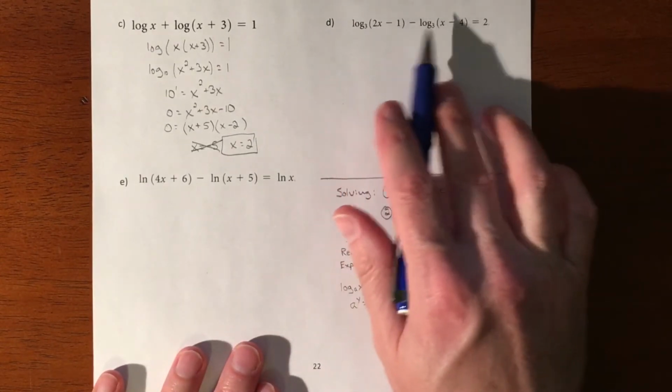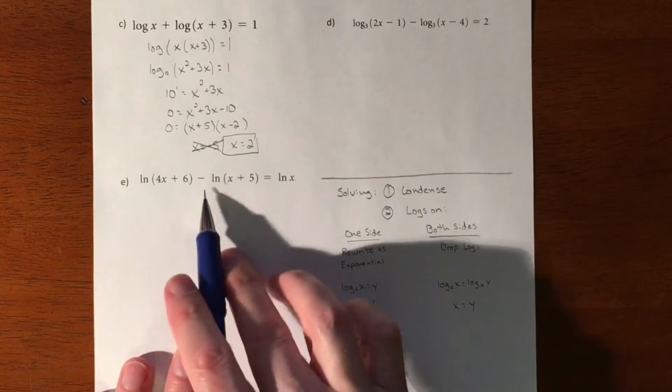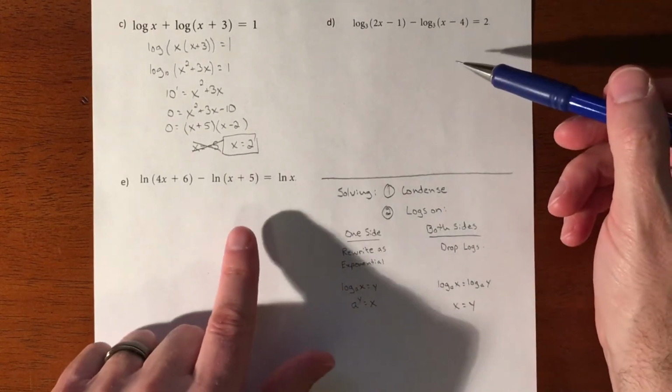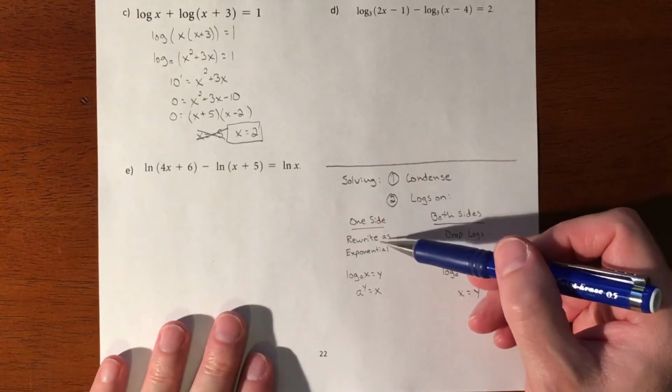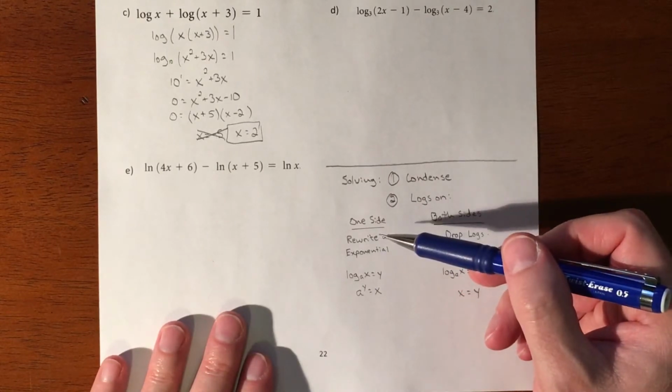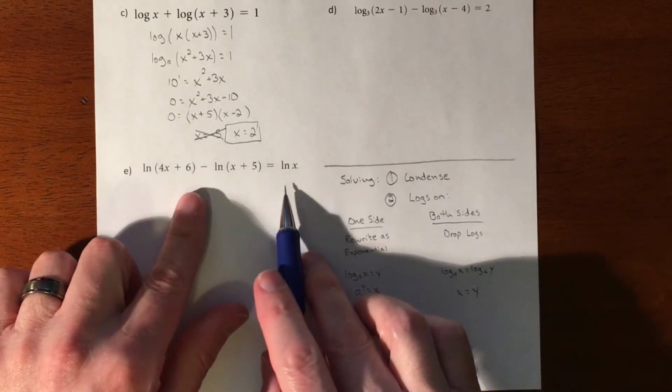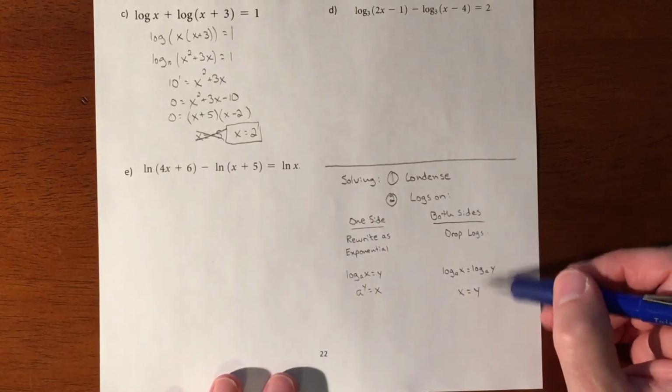So here we're going to have to pull these two logs together, and here we'll have to pull these two logs together. And then we have two different scenarios going on here where we have logs on one side. So since we have logs on one side, we're going to rewrite it as an exponential. And then here we have logs on two sides, so we're just going to eventually drop the logs.